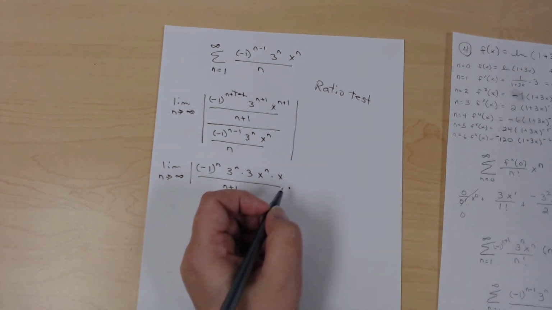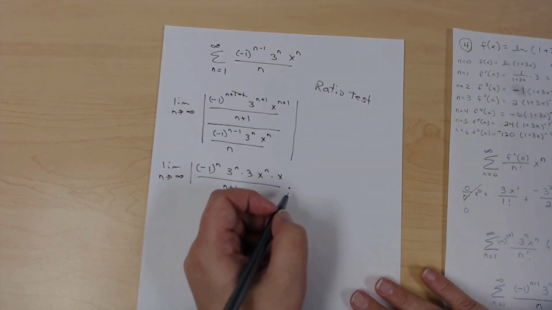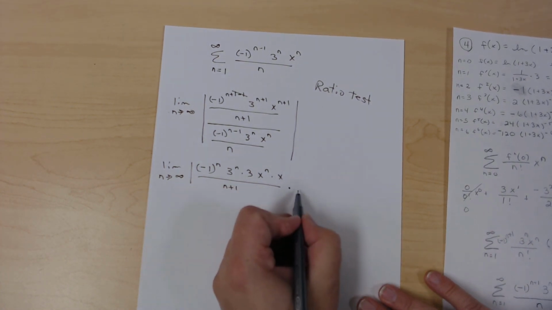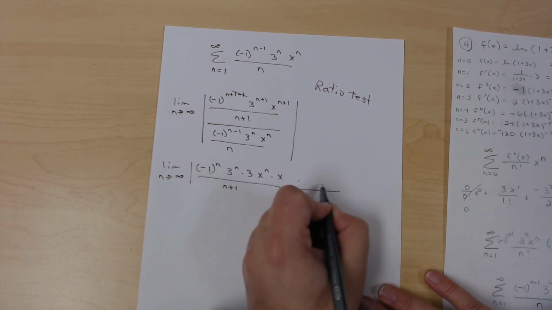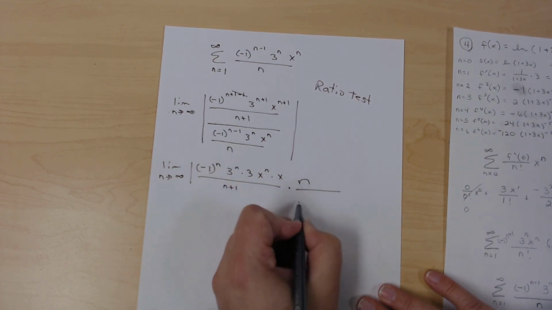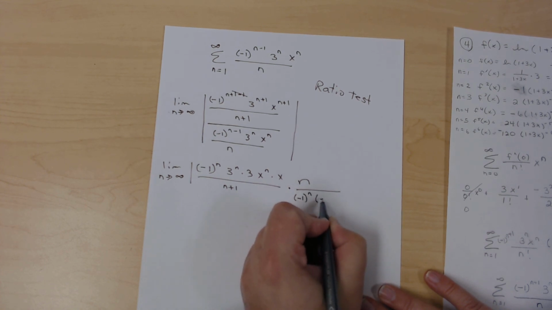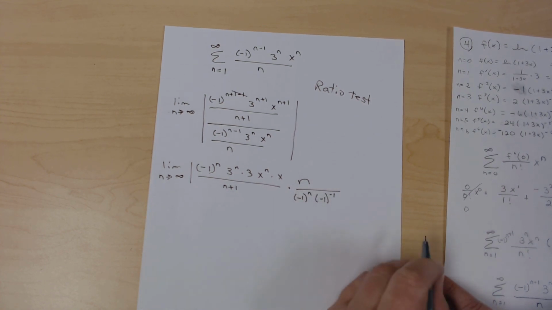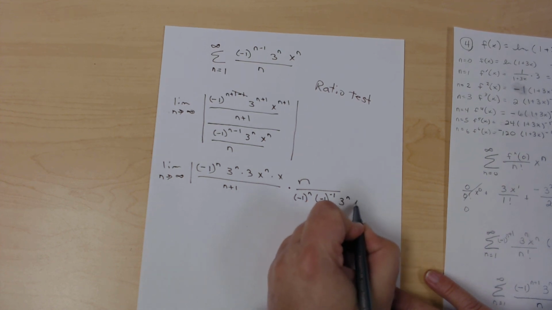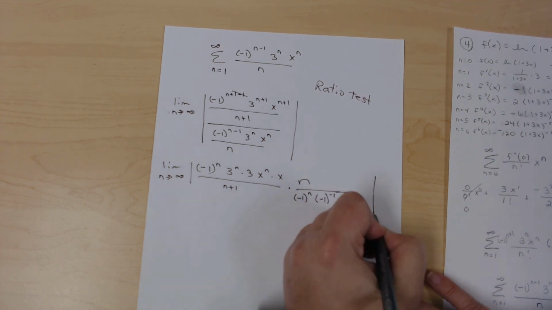And then times, let's see how we do it. Okay, and then flip this guy over. So this guy would be n. And then we've got -1 to the n, -1 to the -1, 3 to the n, and x to the n. Okay.